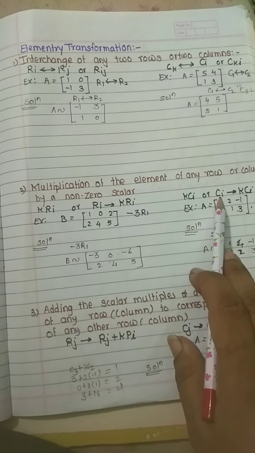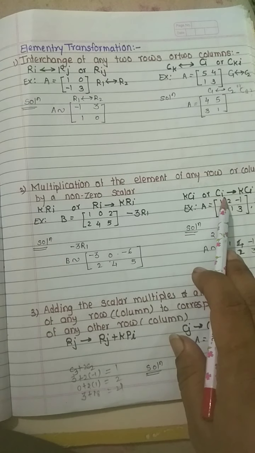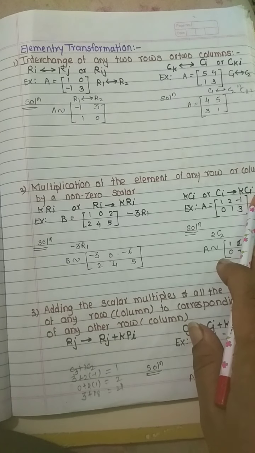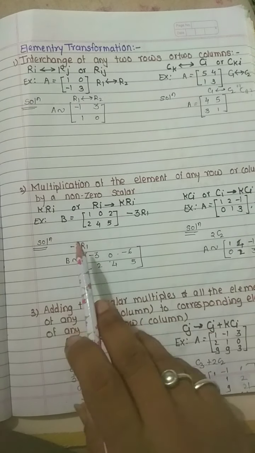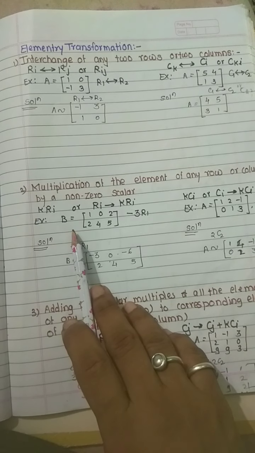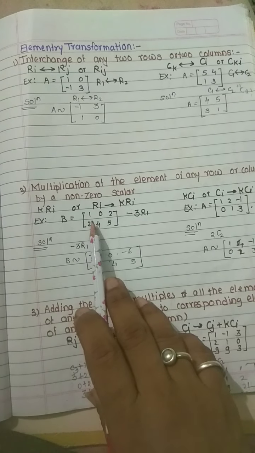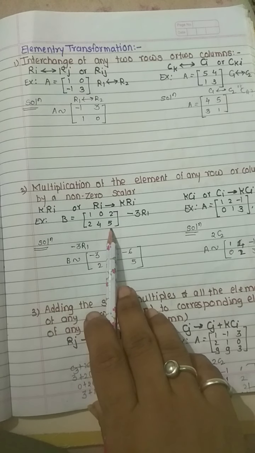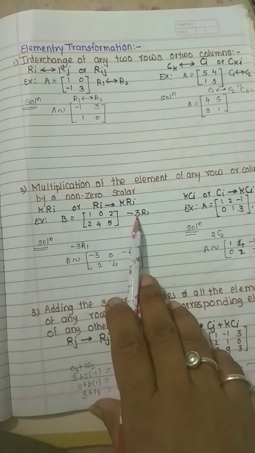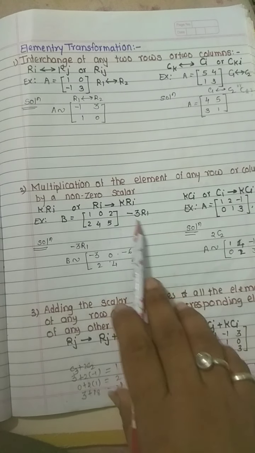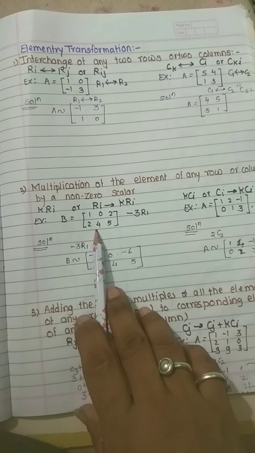That is, Ri changes to kRi. Or for column transformation, if k is a non-zero scalar and the column Ci is to be multiplied by the constant k, then we multiply every element of Ci by the constant k, and symbolically it is denoted by kCi. That is, Ci changes to kCi. By taking an example on this operation: B matrix equal to first row elements 1, 0, 2, second row elements 2, 4, 5. Operate R1 changes to -3R1 on matrix B.